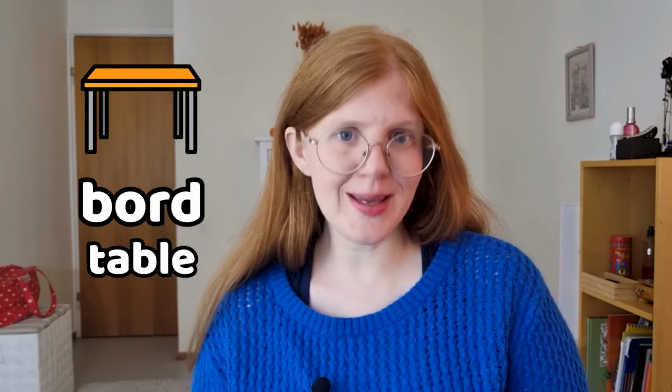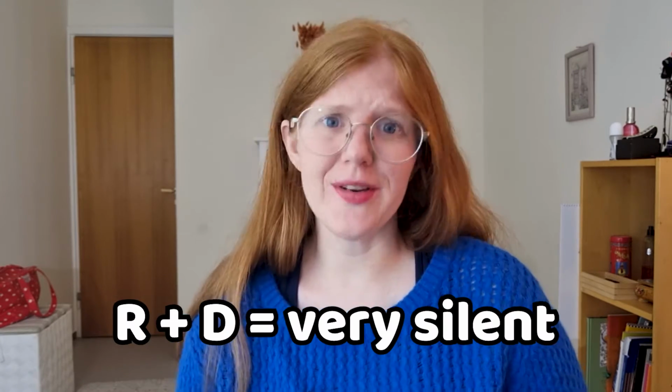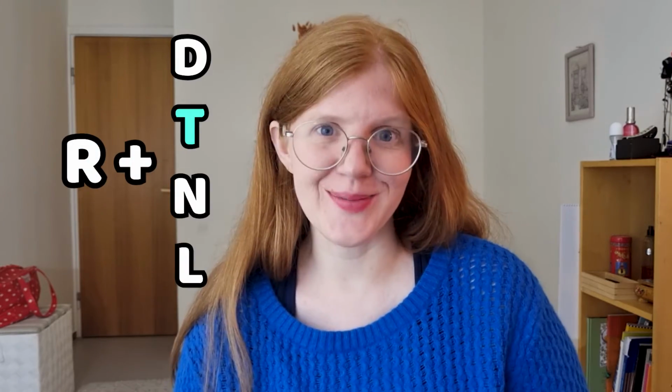But if the R is followed by any of these combinations, then it sounds very silent, almost absent. Like, where did you go? It's gone. Let's look at some examples. We have, for example, the word bord, table. Here you can see the R, but it's very silent. So if the R is followed by a D, it's very silent. And something similar happens if it's followed by a T. For example, in this word, karta. Karta is how we say map, and also here the R is silent.